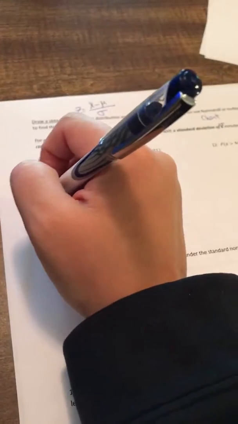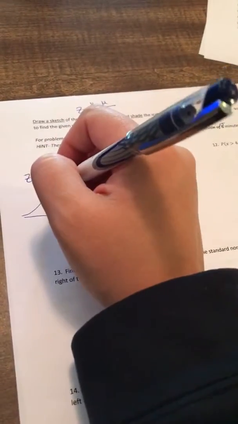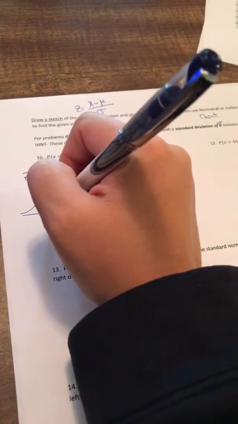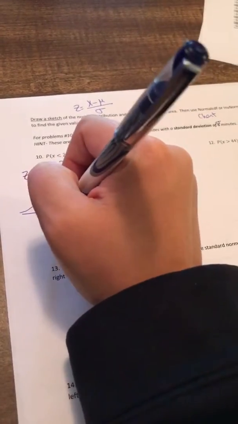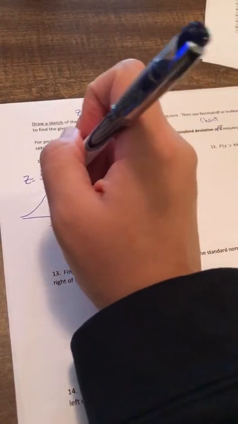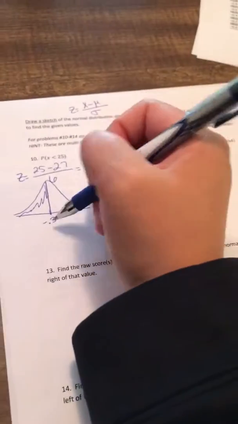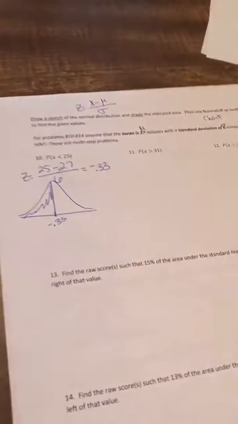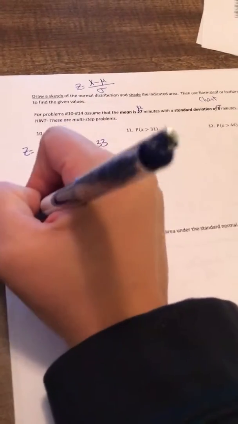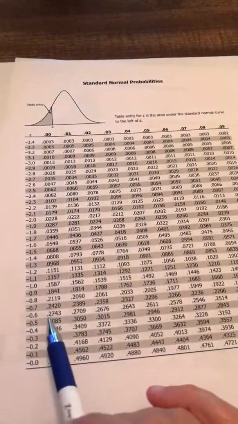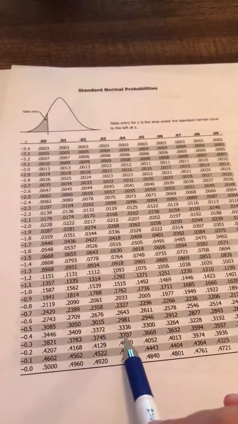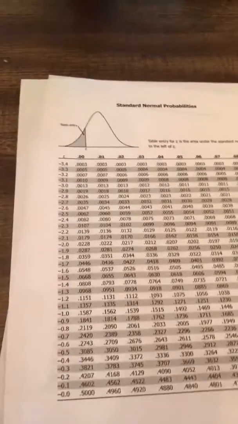So if you draw this, negative 0.33 is here, and it's to the left. It's corresponding to 25, is what it corresponds to. So the probability that x is less than 25 is the same as z being less than negative 0.33. And you can use your chart again, negative 0.3 over to 3, 0.03, 0.3707.